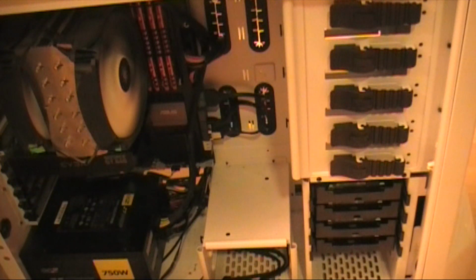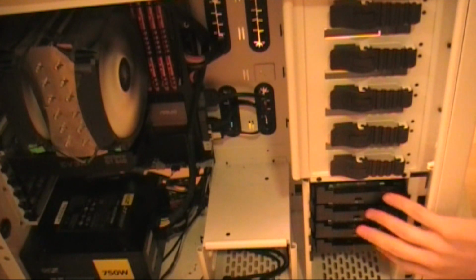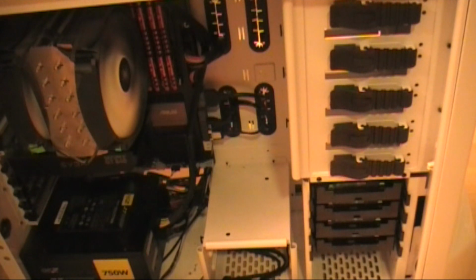Alright, welcome back. Today I'm going to be installing SteamOS on my Hackintosh/Windows computer. So first, you want to take out all of your disk drives other than the ones you want to be completely wiped by SteamOS.